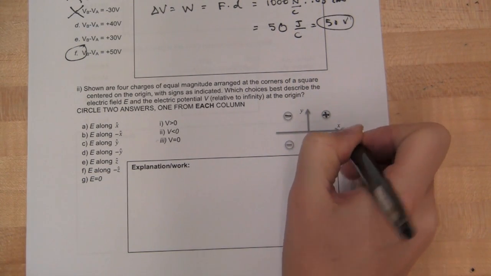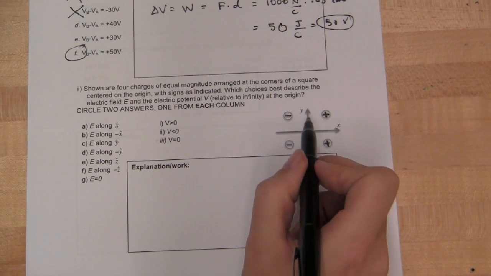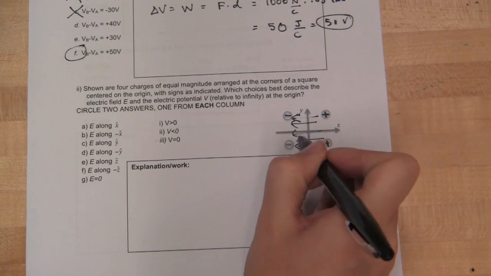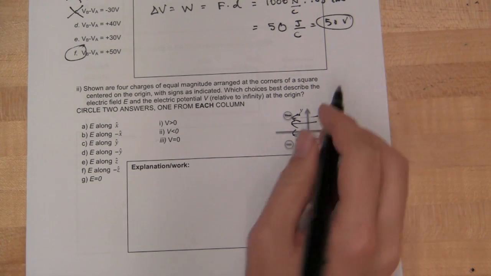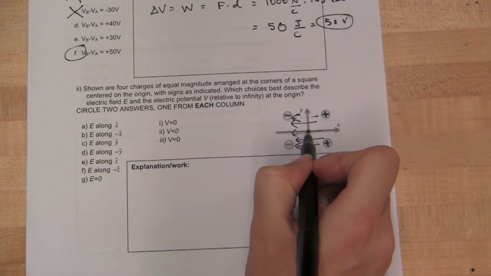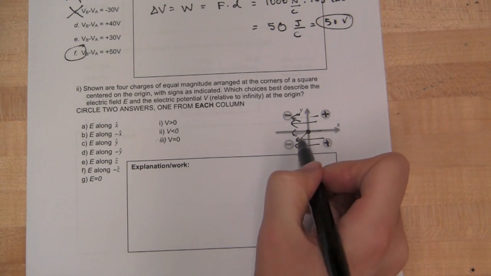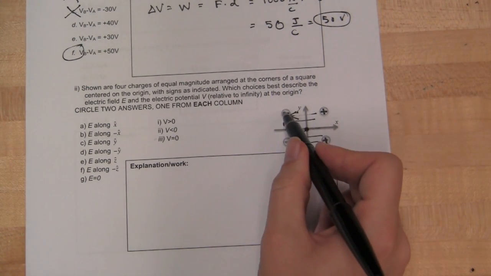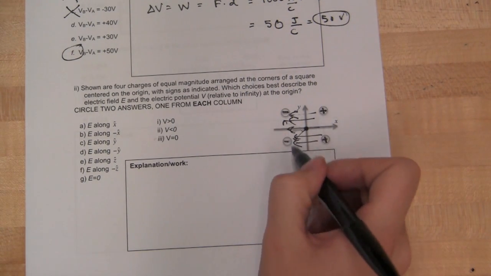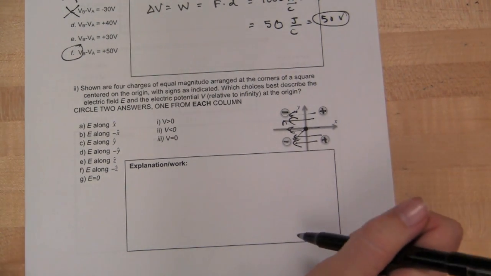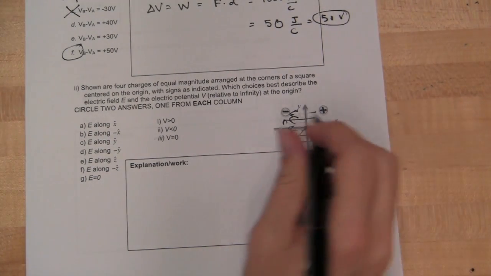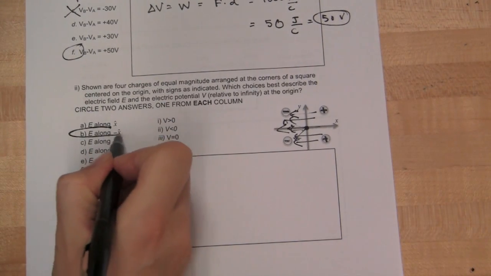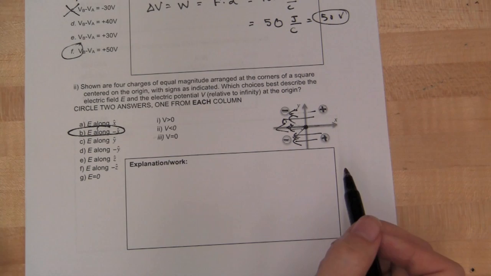These two positive charges cause an electric field that will be in this direction, since if you're sitting at the origin, the components in the y direction from either of these two charges will cancel, and you'll be left with something in the x direction. And same for these negative charges, the components in the y direction will cancel since they're both equally separated along the y direction, and you'll just be left with something pointing along negative x. So the answer is B, that the electric field's along negative x.